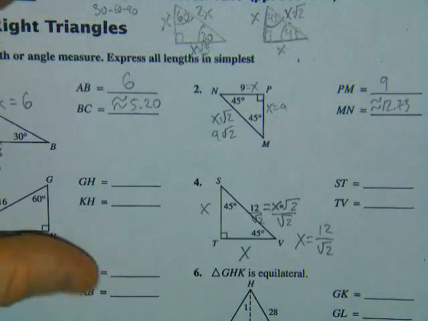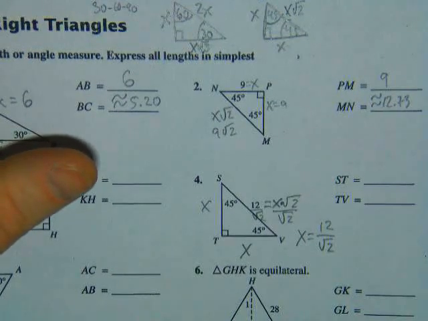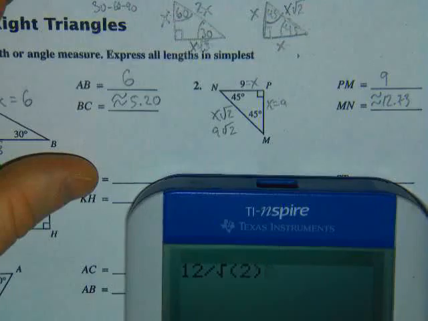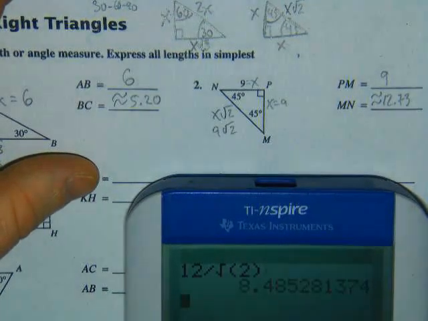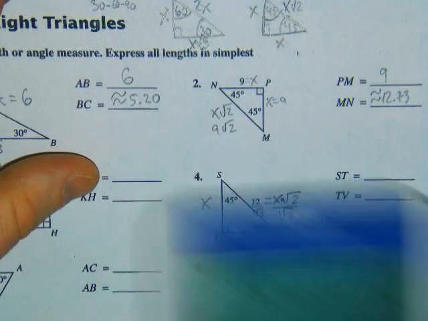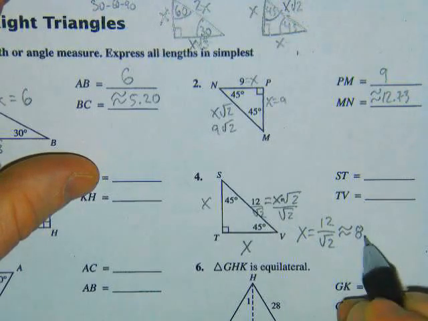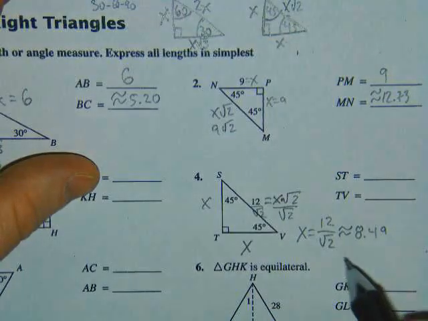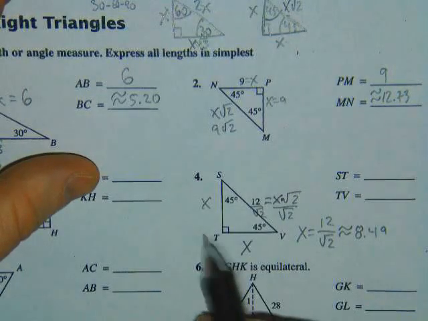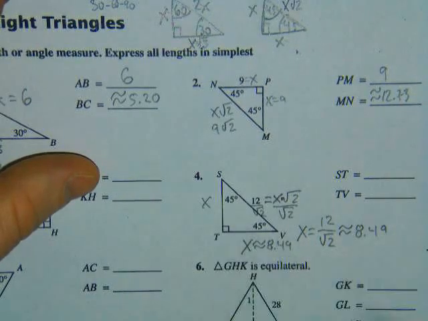I can get that on my calculator. 12 divided by square root of 2 is 8.49 approximately. So x is approximately 8.49. If x is 8.49, then TV is, and ST is the same thing.